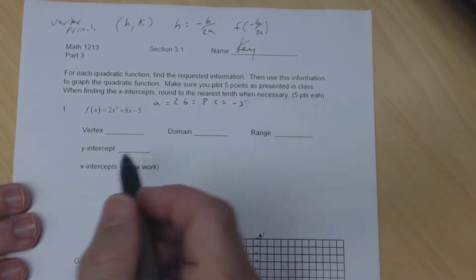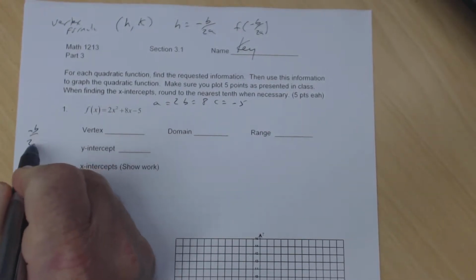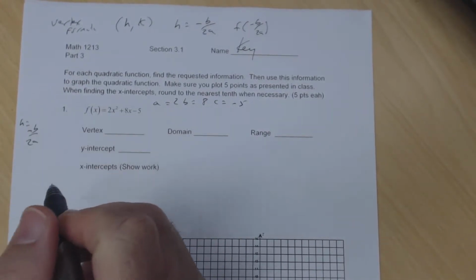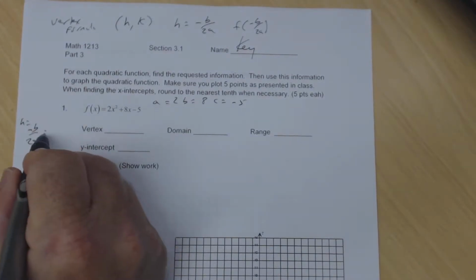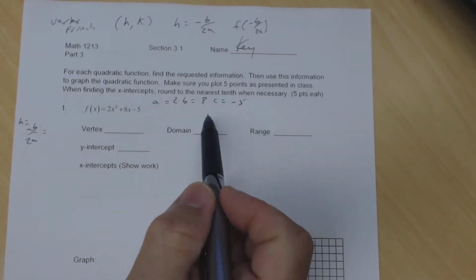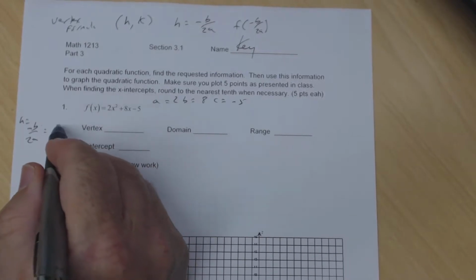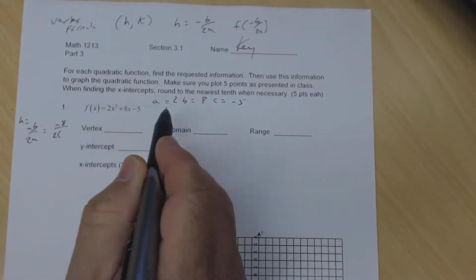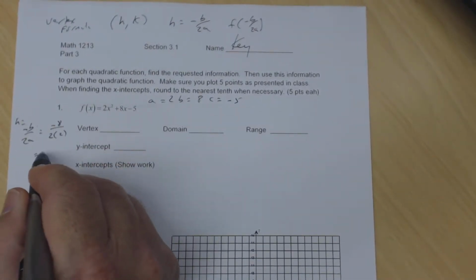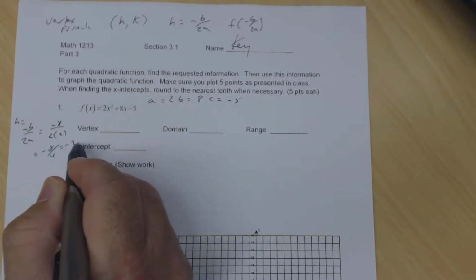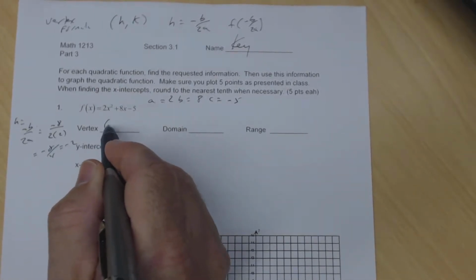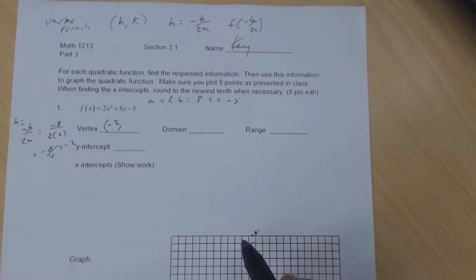All right, and so the vertex, negative b divided by 2a, that's h, or the x-coordinate of the vertex, is the opposite of b. So b is 8, the opposite of 8 is negative 8, over 2 times a, and a is 2, so that's negative 8 divided by 4, which is negative 2. So your x-coordinate of the vertex is negative 2.